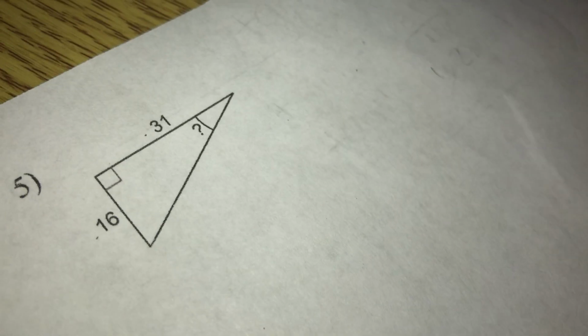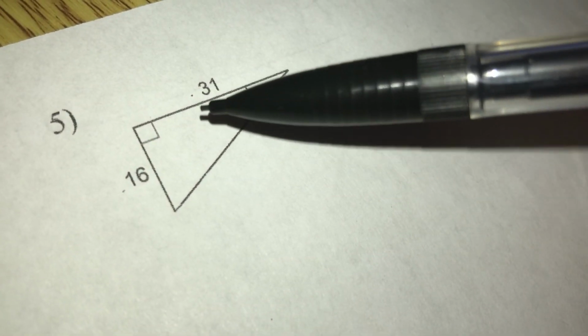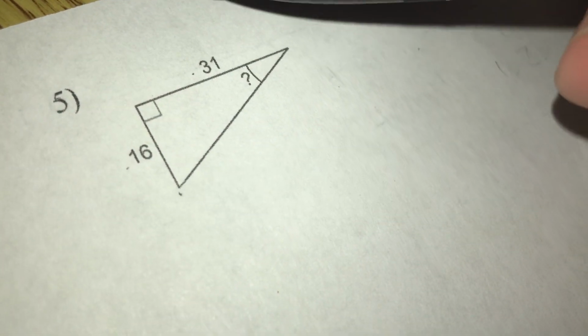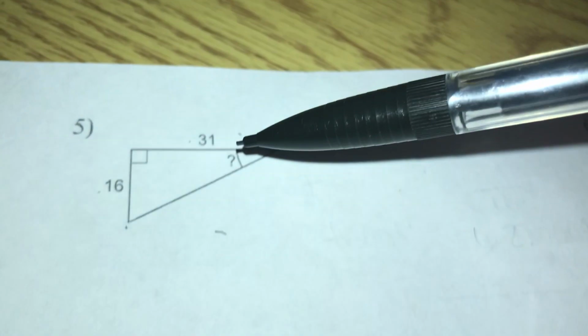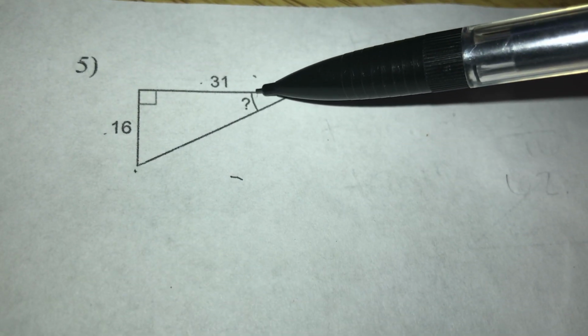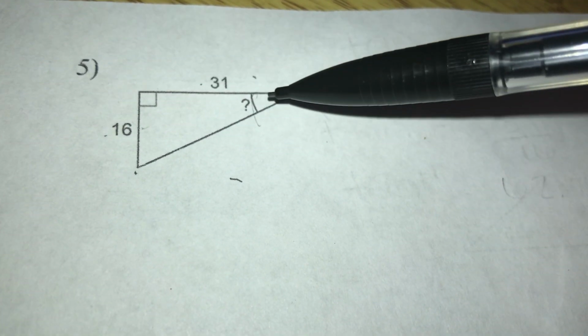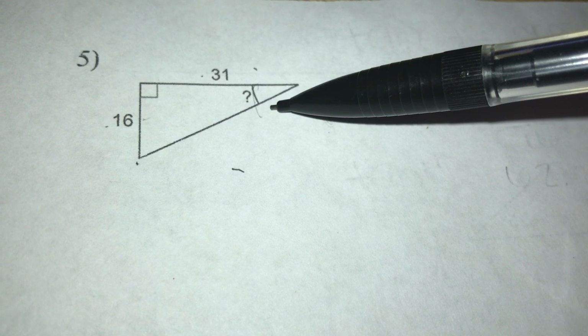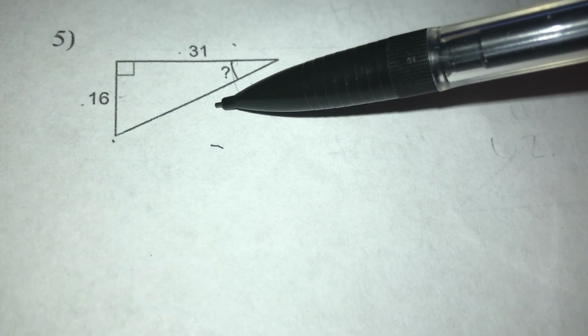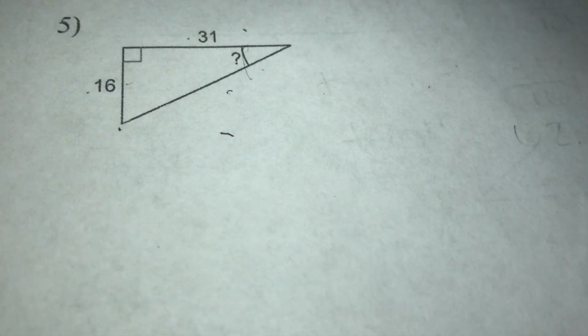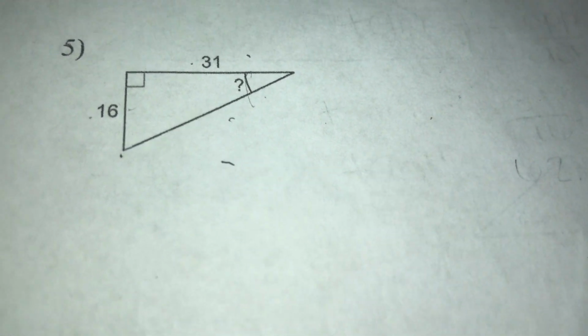For number 5, we have the adjacent side, the opposite side, but we don't have the hypotenuse. And we're going to be finding the opposite of the adjacent. Or would it be the opposite of the hypotenuse? Well, that's really confusing now. So let's see. Opposite.